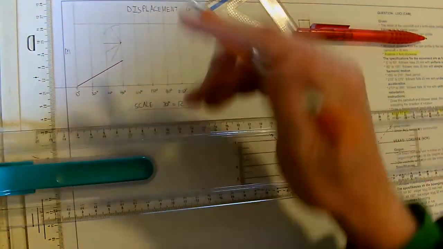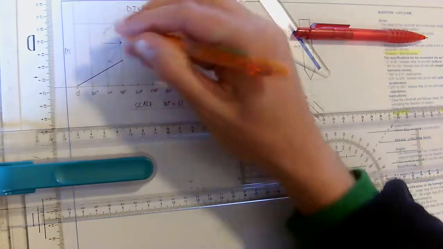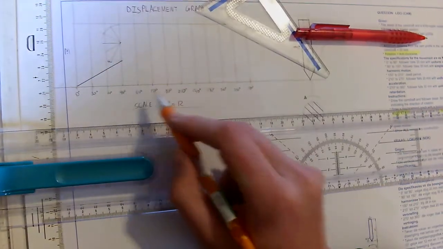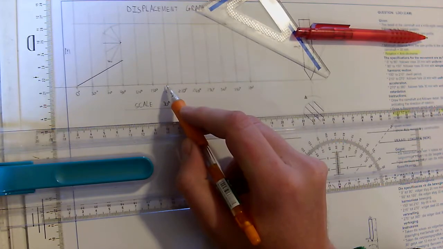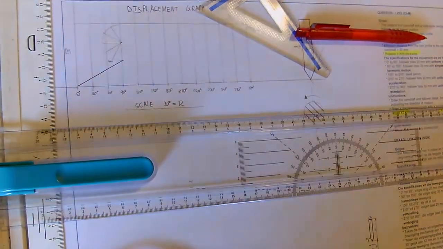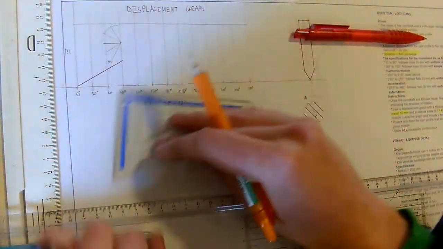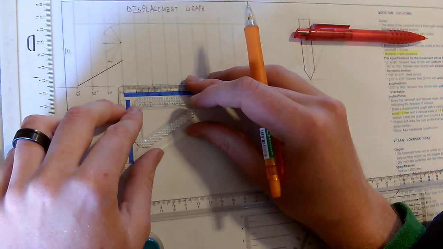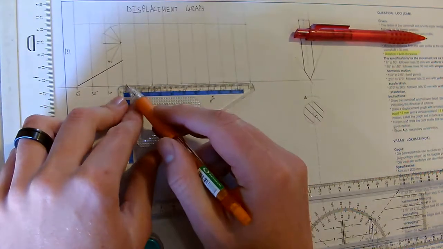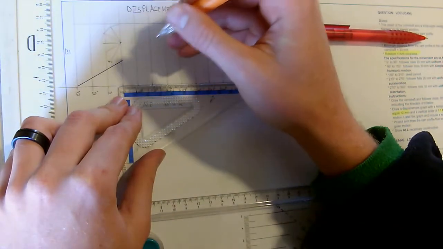Then I'm going to number it. So from 90 to 150, now I'm going to take this distance and divide half of it into 3 parts and the other half also into 3 parts.